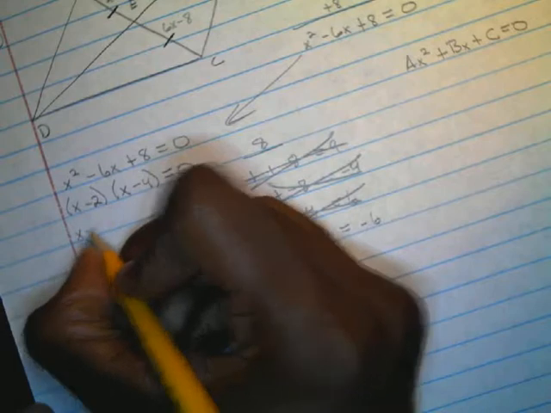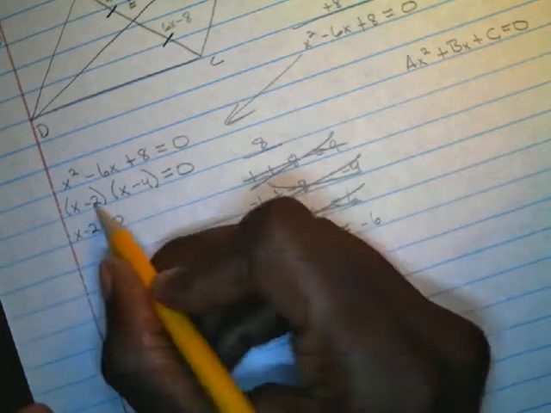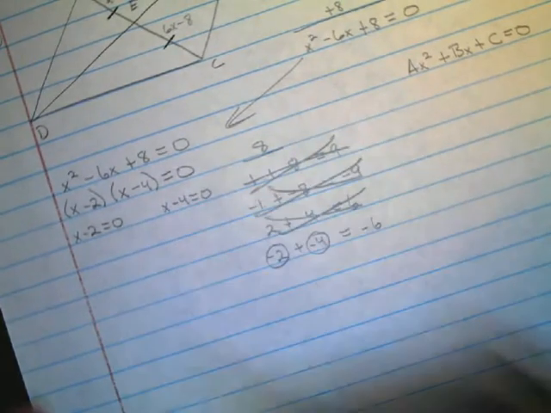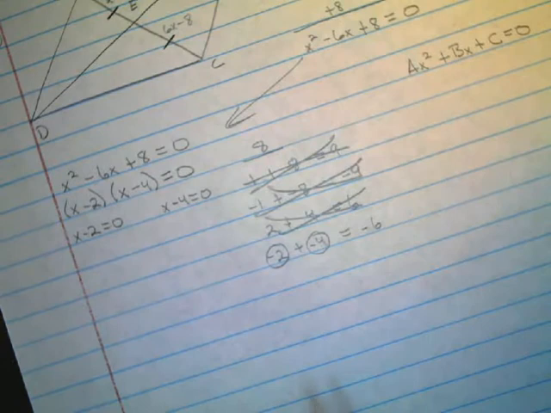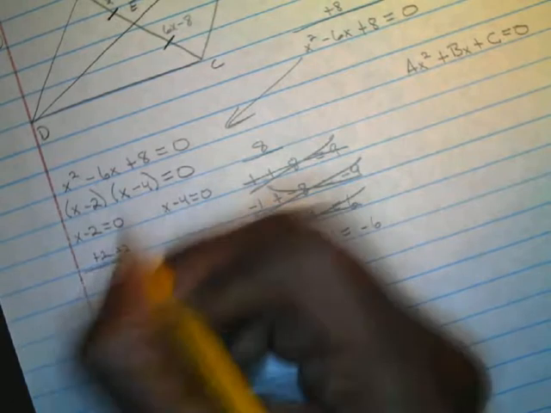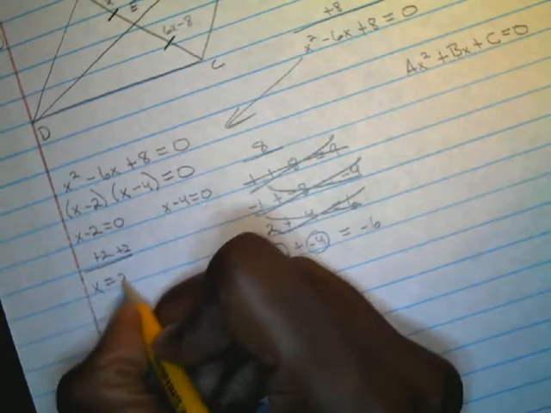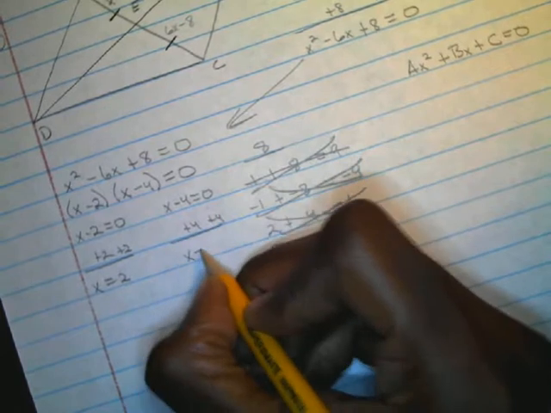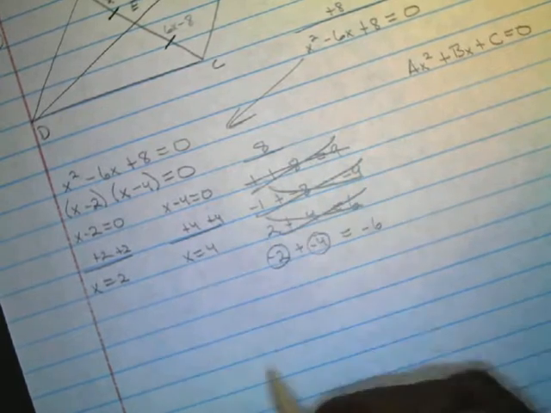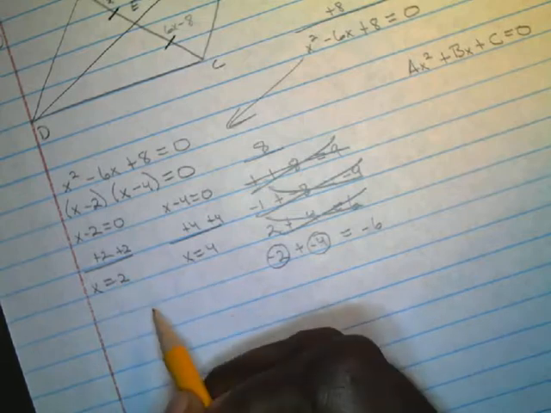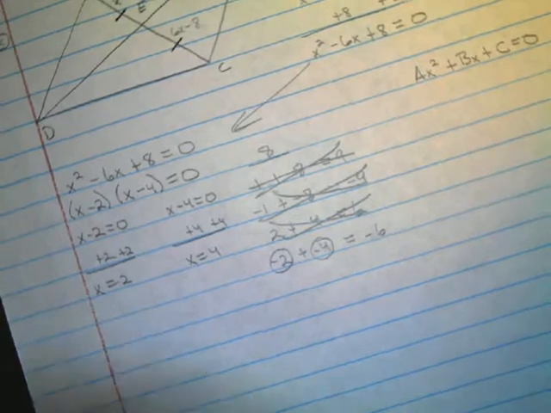Now, I've got to separate them. x minus 2 equals 0, and x minus 4 equals 0, because remember, the question said find all possible values. So I add 2 to both sides, x equals 2. Add 4 to both sides, x equals 4. These are my two possible values for x.